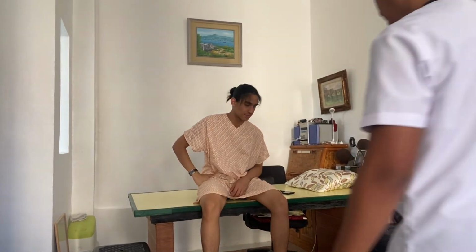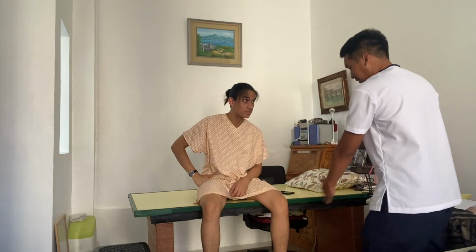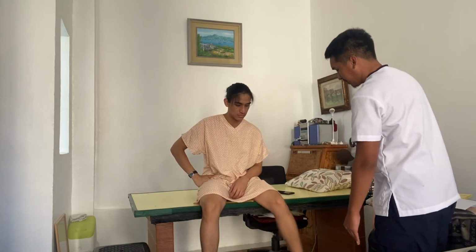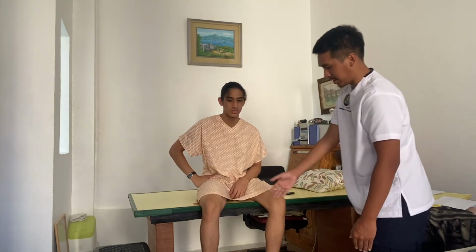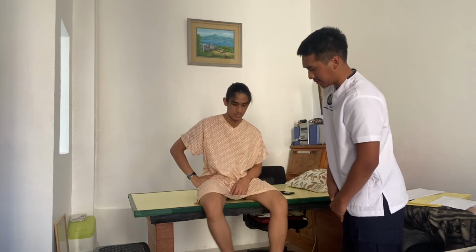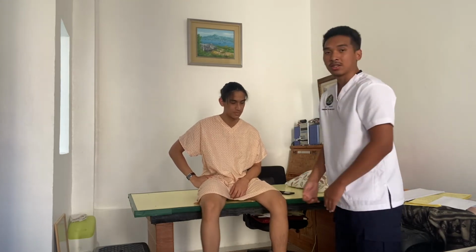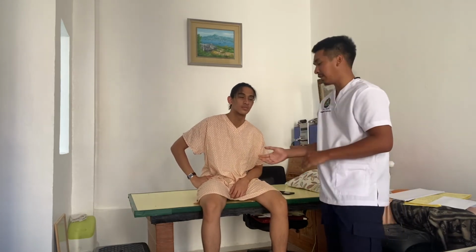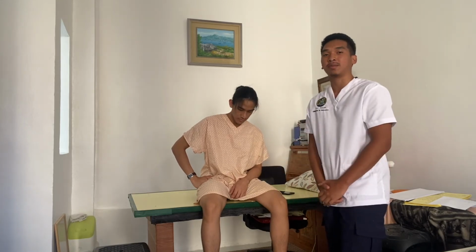Okay, now could you swing your right leg from left to right? Very good. Now your left leg. Did you feel any pain? So, my client didn't feel any pain with any of the exercises that I asked him to do, indicating that the joints in his knees are normal.